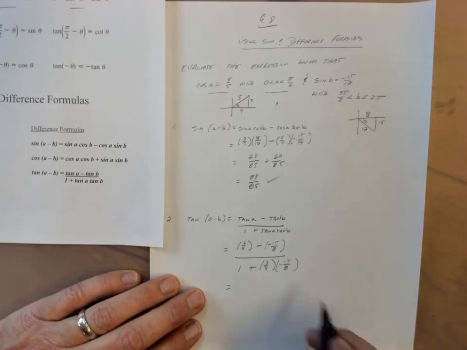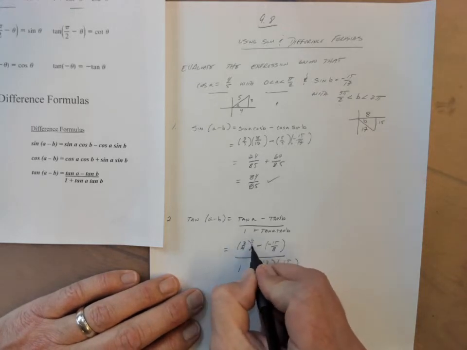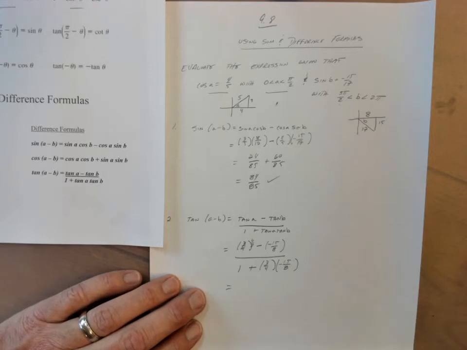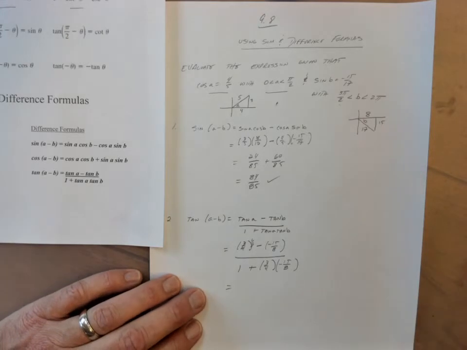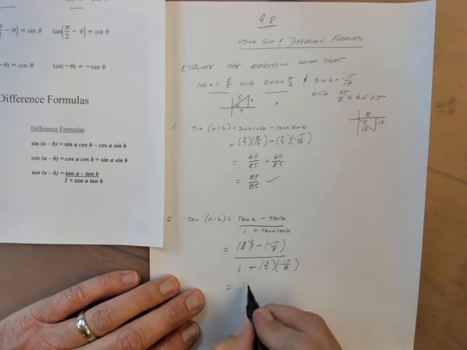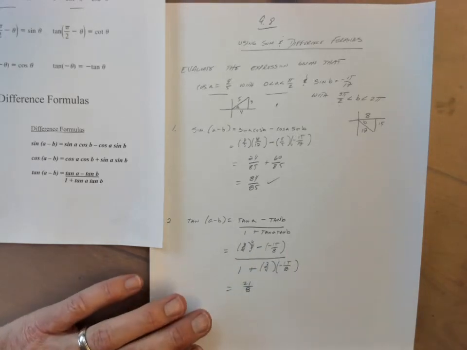Okay, so here, common denominator is going to be 8, so I'm going to write that as 6 over 8. And so from there, 6 minus a negative becomes a positive 21 over 8.